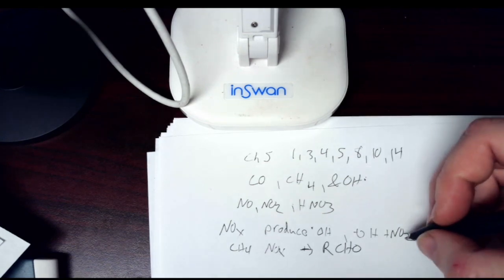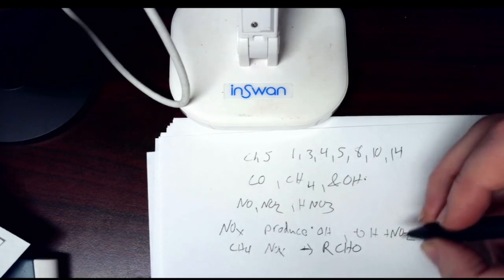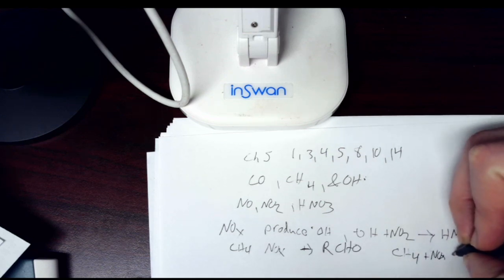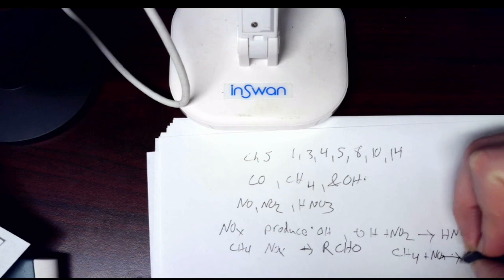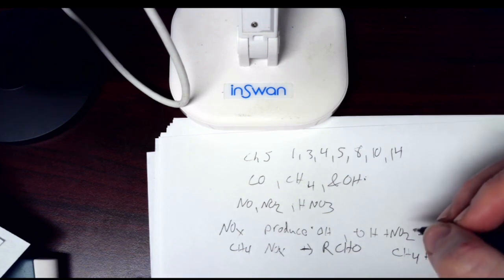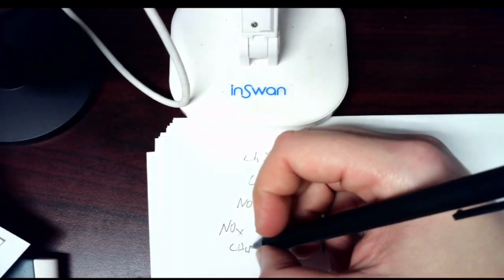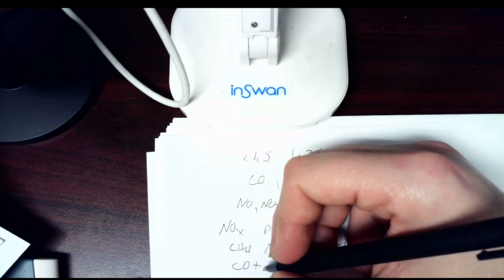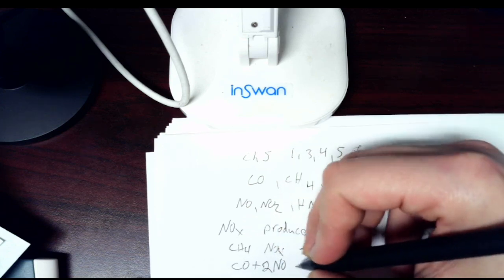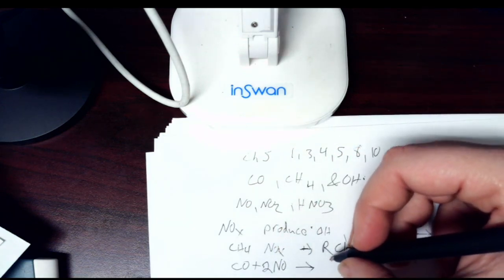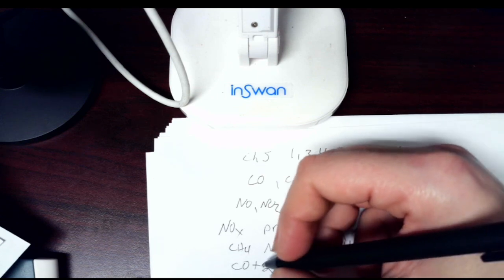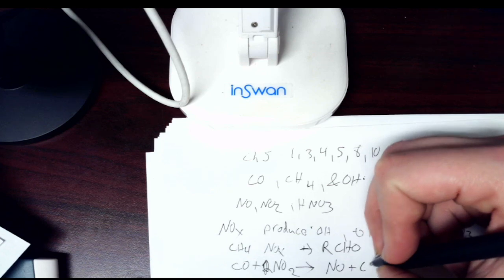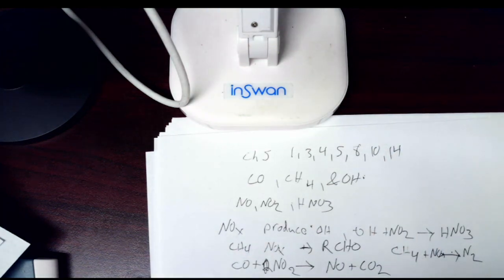But methane interaction with NOx can also convert NO back to N2, as can CO. CO plus our various NOs, for example, NO2 can go to NO and CO2. We can convert that back in various ways.